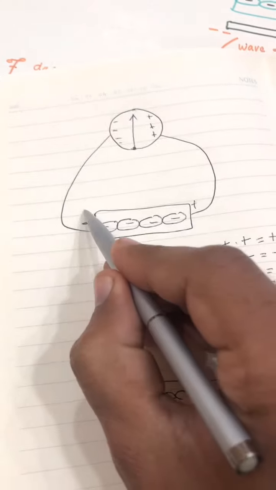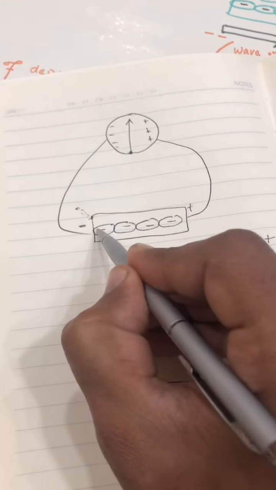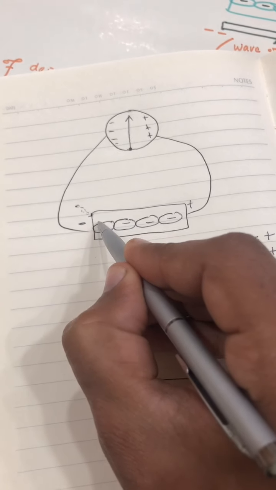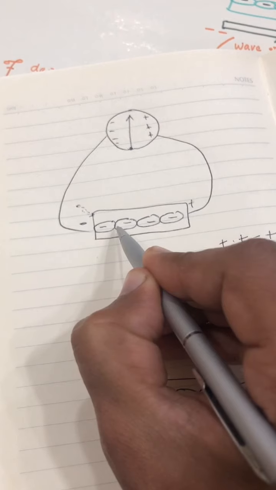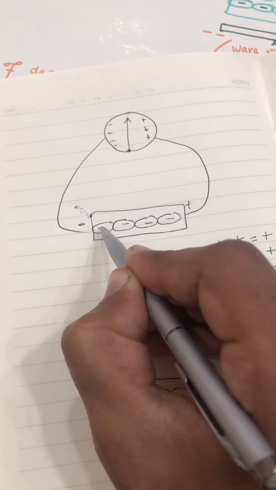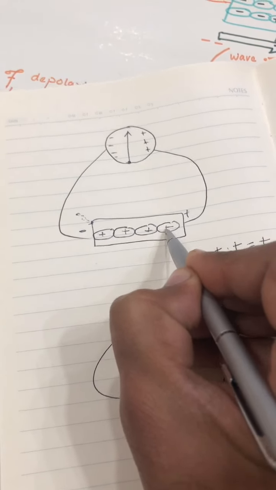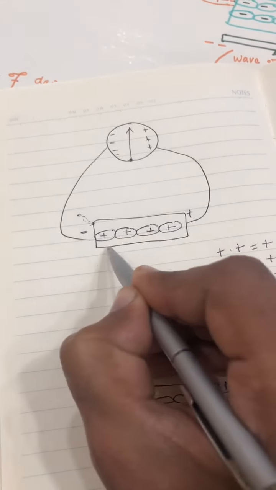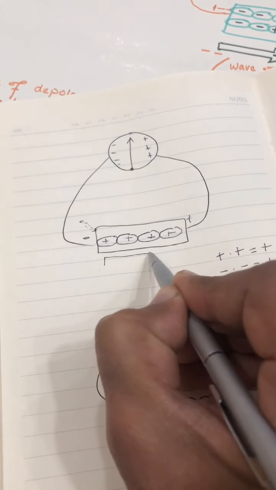We are going to stimulate this tissue from here, and when we stimulate this tissue, an action potential is going to be produced along this tissue, like this is going to be depolarized, and when it gets depolarized, a depolarization wave is going to be produced like this. See, we can draw it in an arrow form like this.